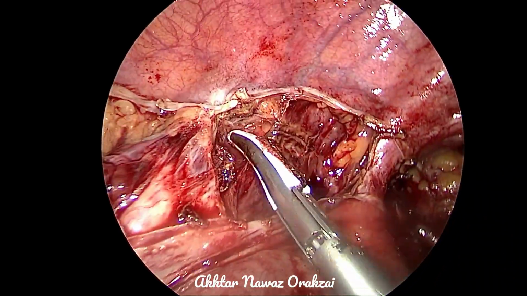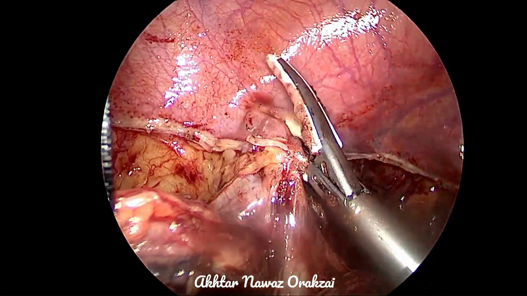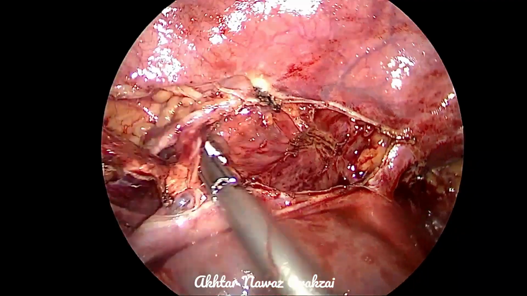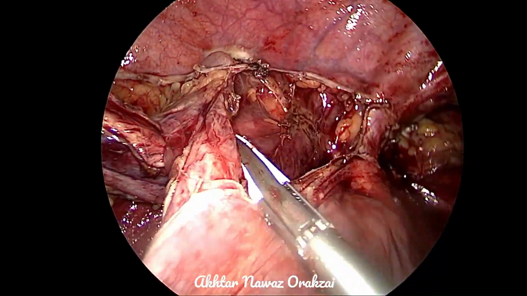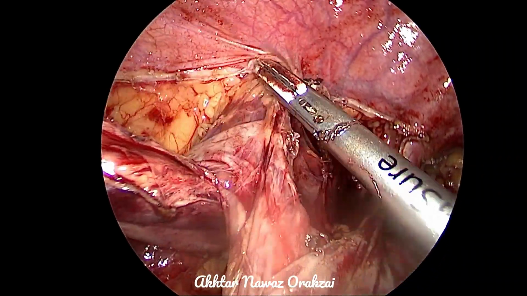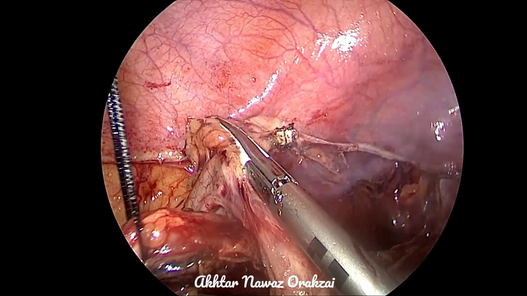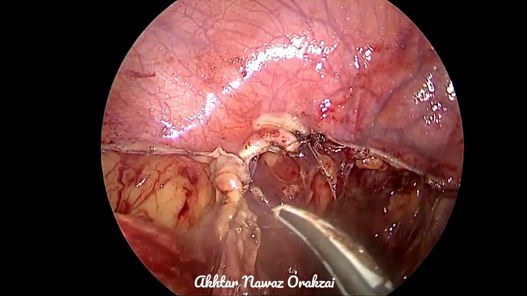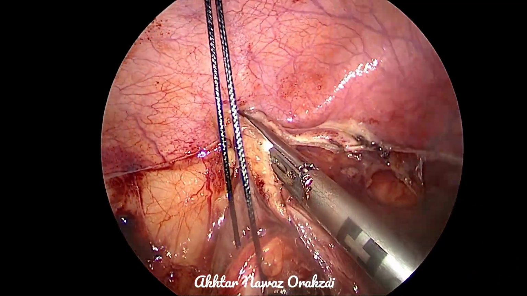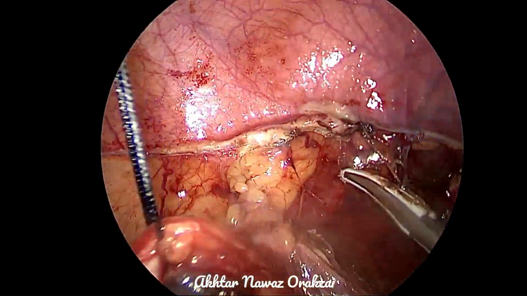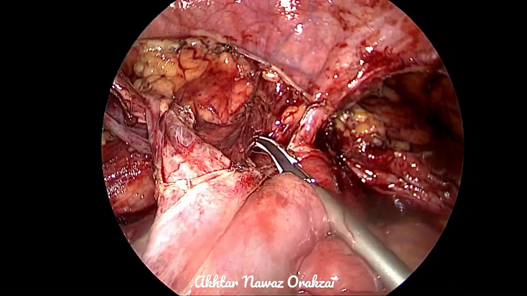So all this complex will be mobilized from the lateral pelvic wall, so it will come medially and give us some space. And this space will then be used to retract and pull the bladder, and fix it to the psoas muscle, the fascia of the psoas muscle. Care must be taken not to injure the external iliac arteries.